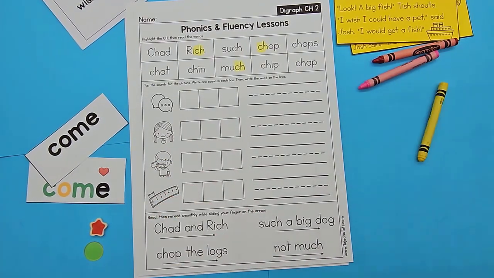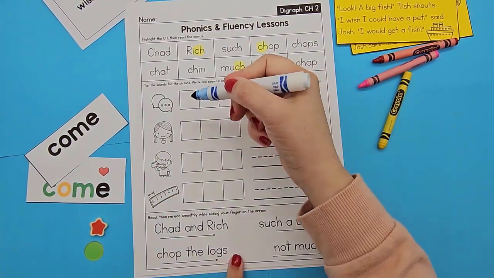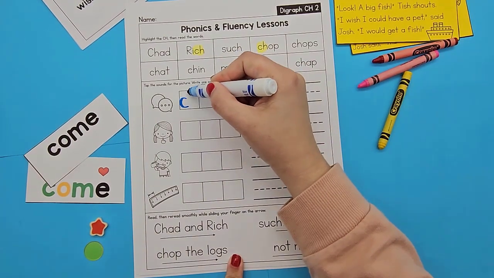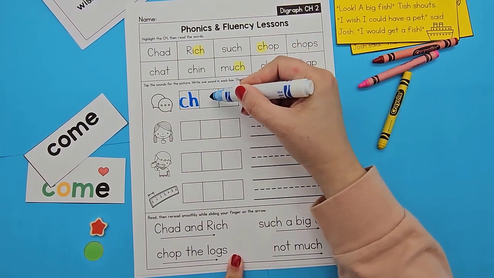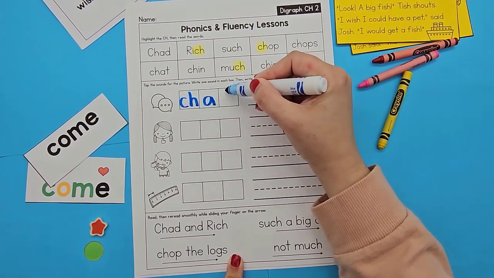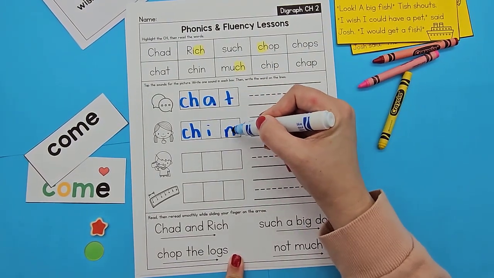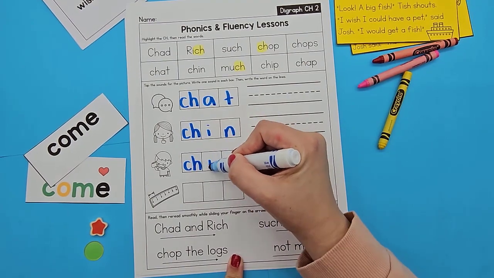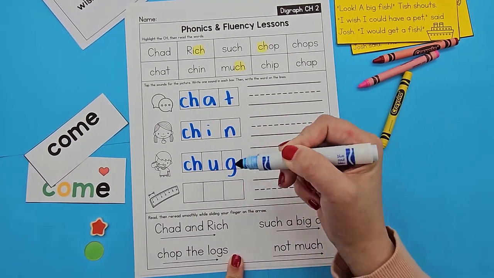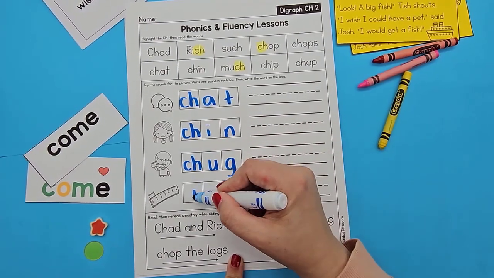Now let's write those sounds in those boxes. The first sound was ch. What says ch? CH. What's the next sound? A. And so on, and then you can continue with the remaining pictures. And if you're not sure what any of the pictures are, the answer key will have them there for you.